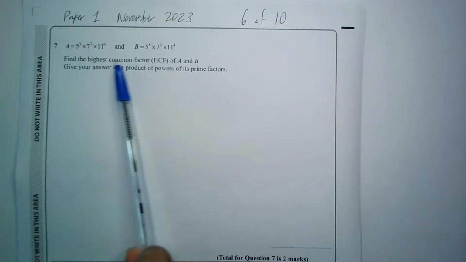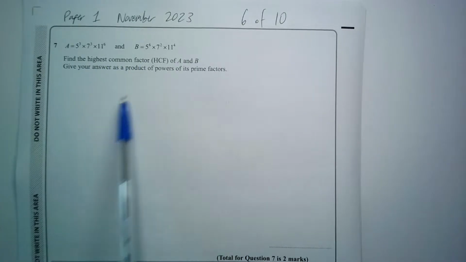This is question 6 out of 10 questions. And you can see just from the question, this is similar to the type of question we've just done earlier. Press pause and have a go when you are ready. Press play for the answer.